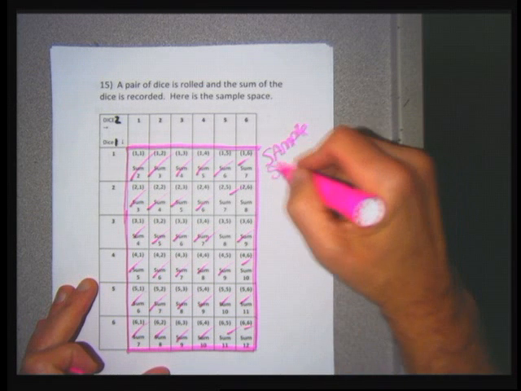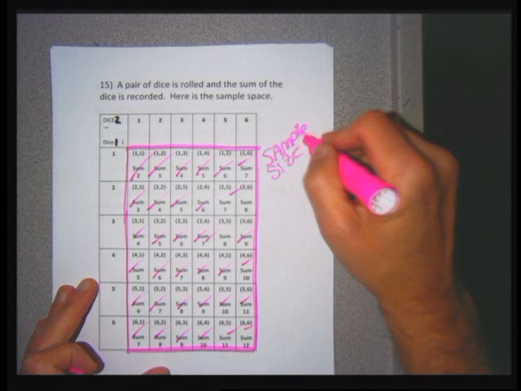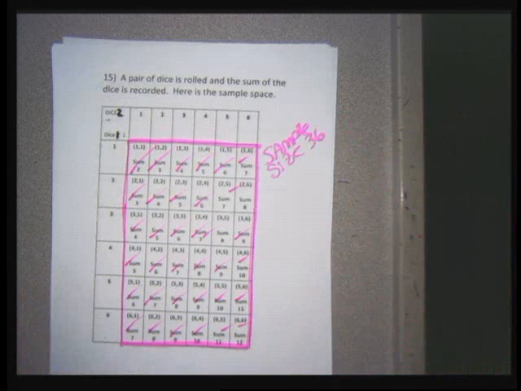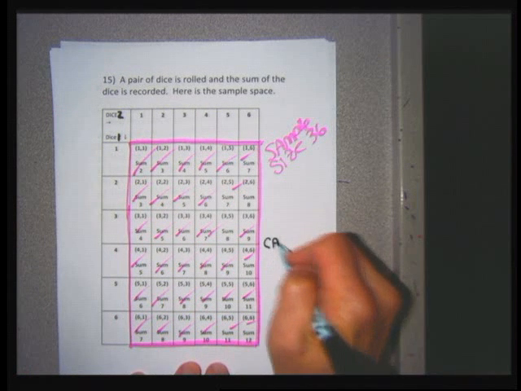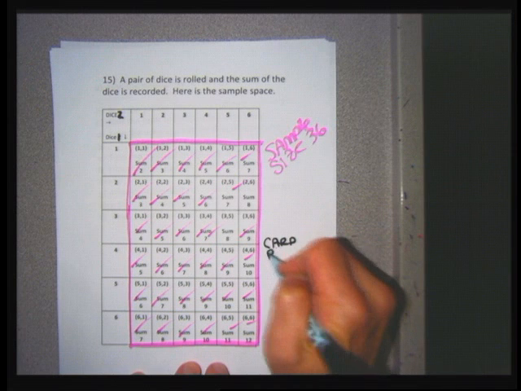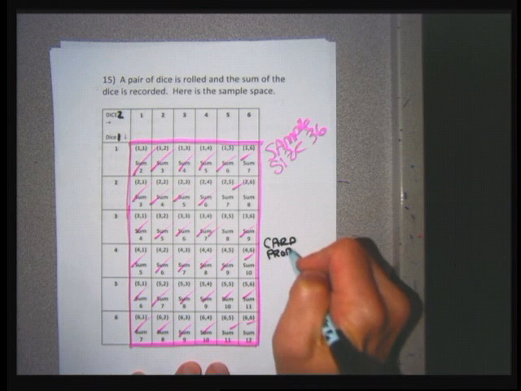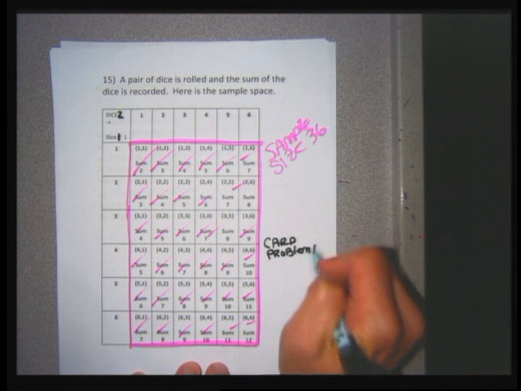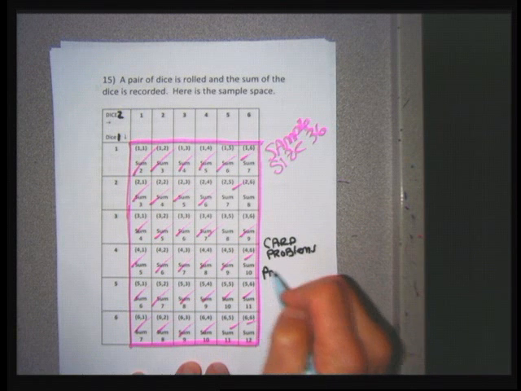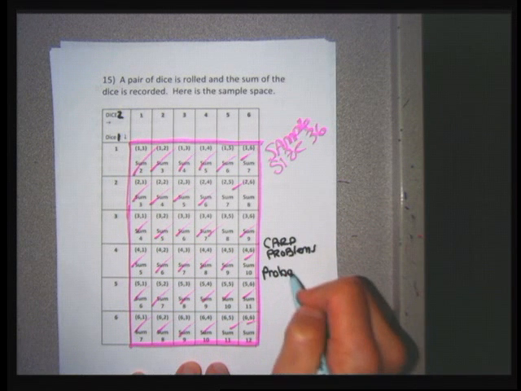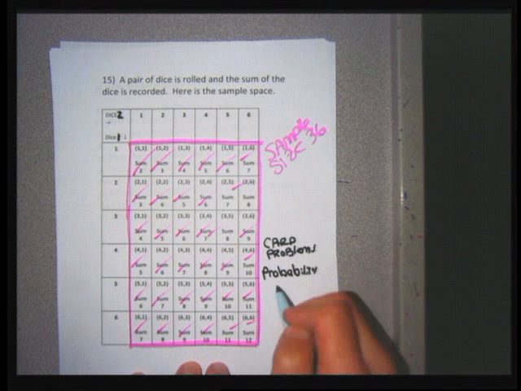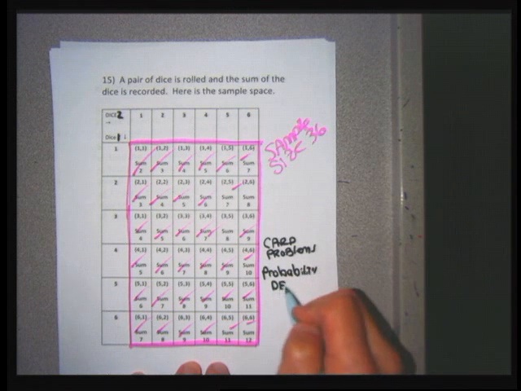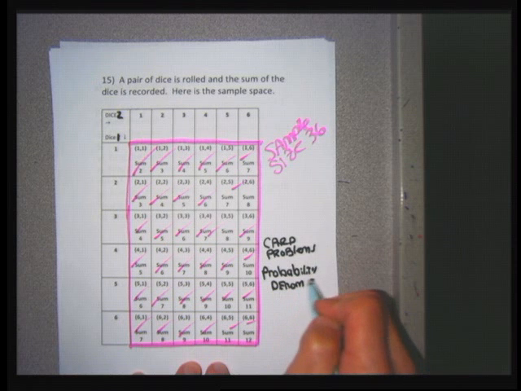And in a card problem, the sample size was 52. In card problems, when we're selecting one card, in the probability questions that we did in the last section, the denominator will be 52.